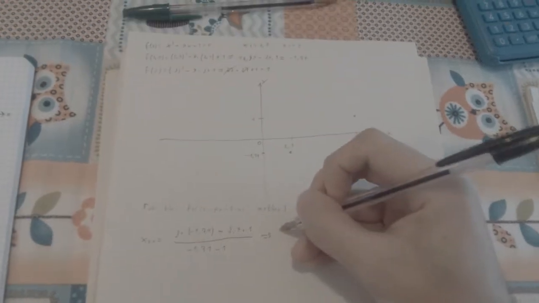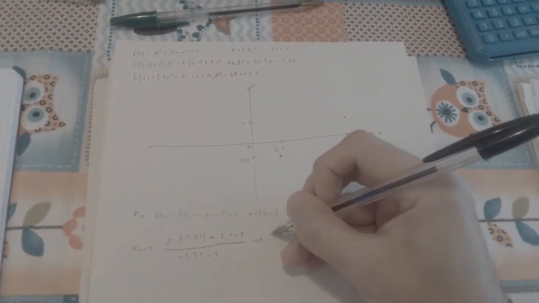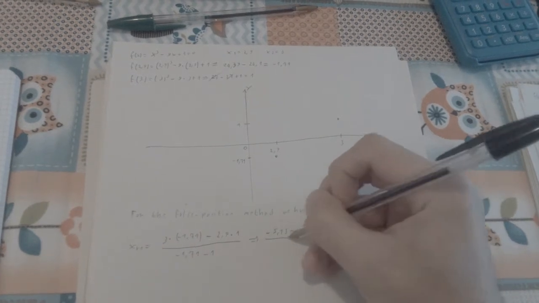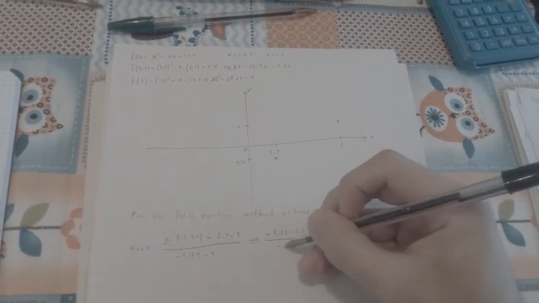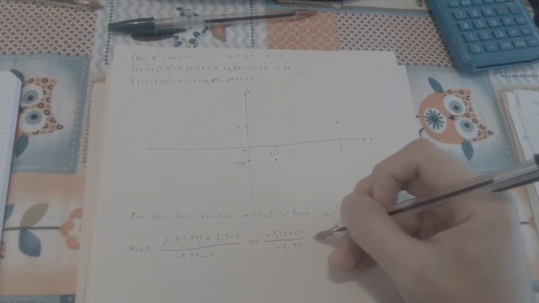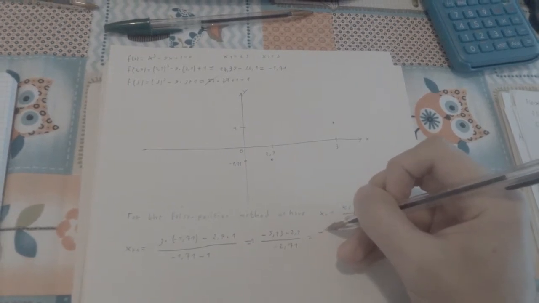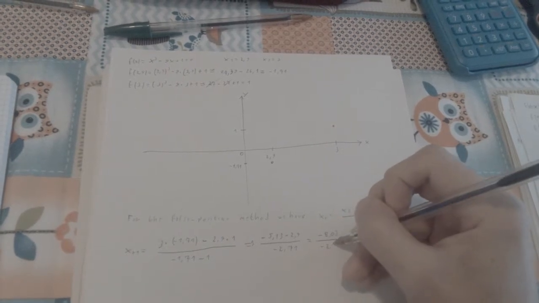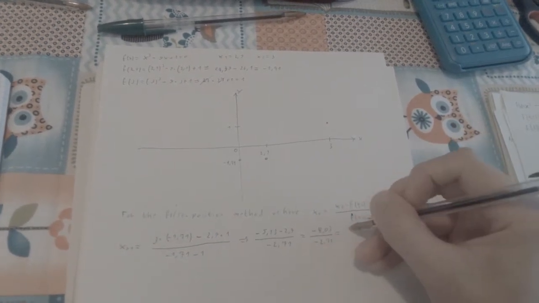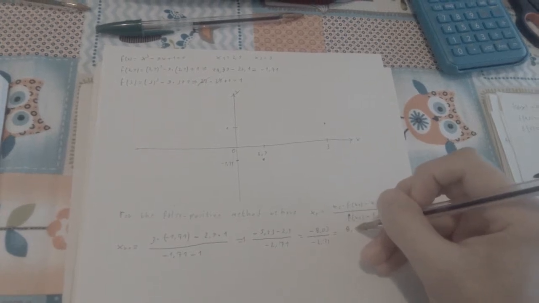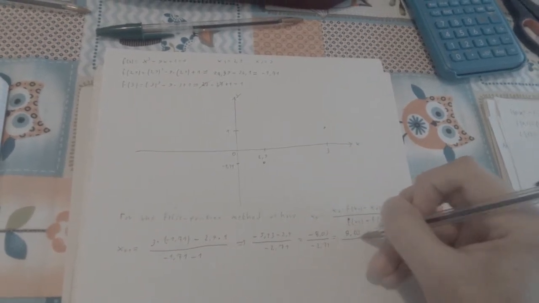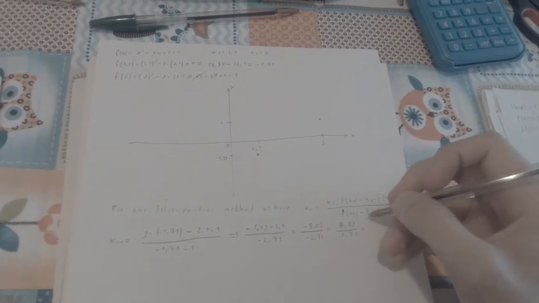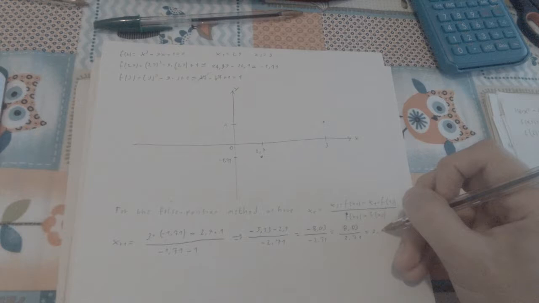So if we compute this, we get negative 5.13 minus 2.9 over negative 2.71, which gives negative 8.03 over negative 2.71, which is going to give us 2.96.